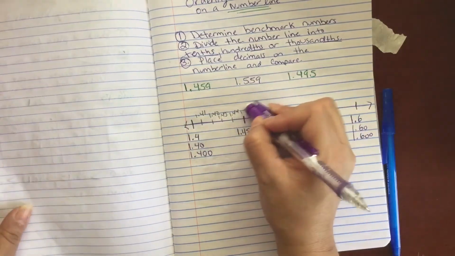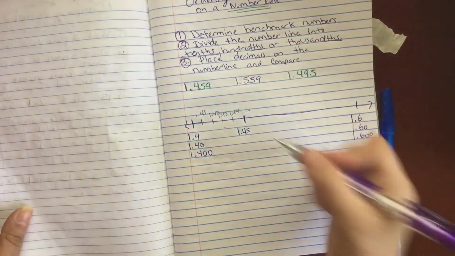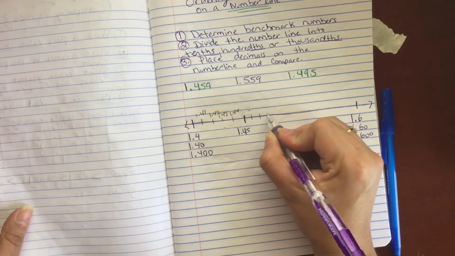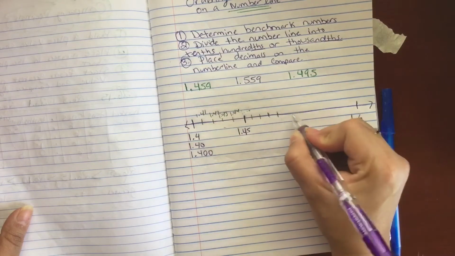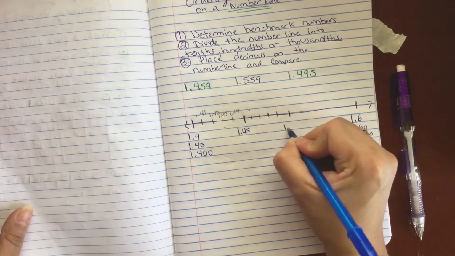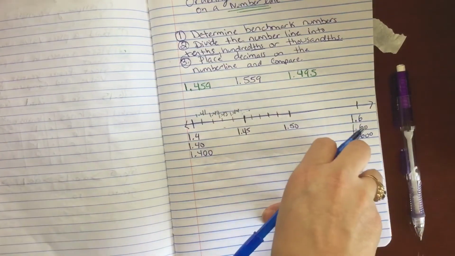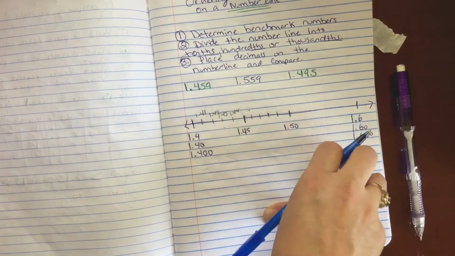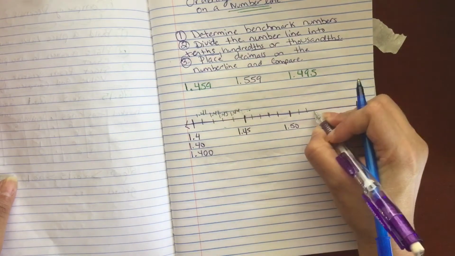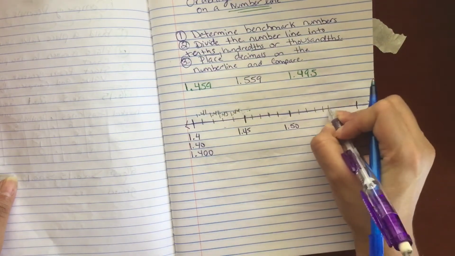Okay, so I can erase up here. If I keep counting by ones, that will be 46, 47, 48, 49, 50, right? So 1 and 50/100ths. 51, 52, 53, 54, 55.